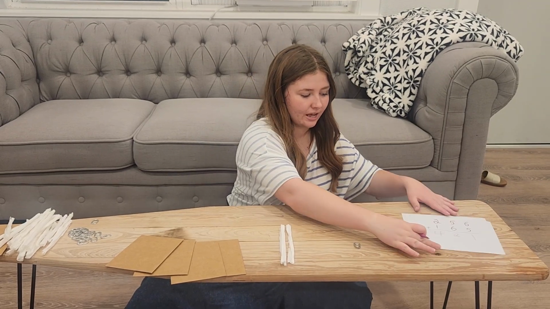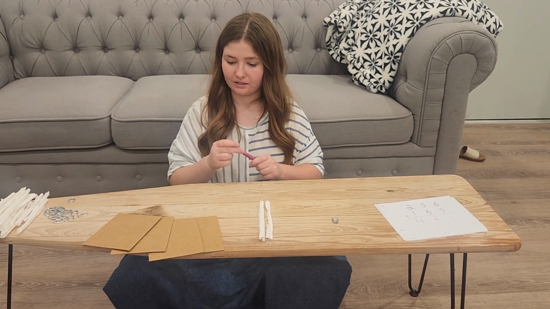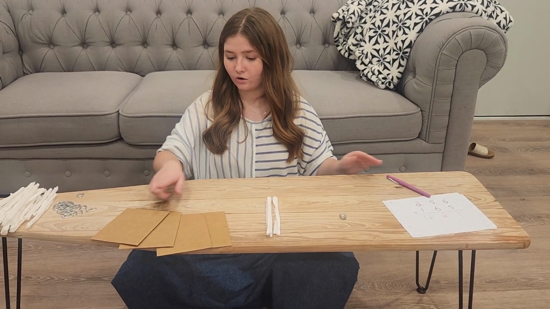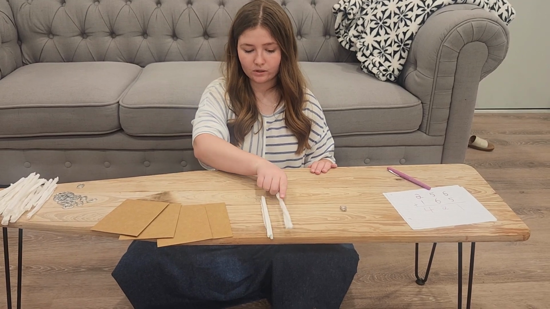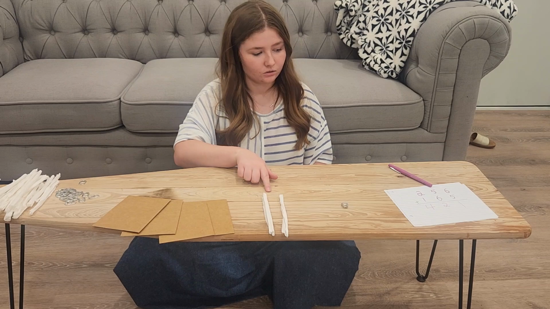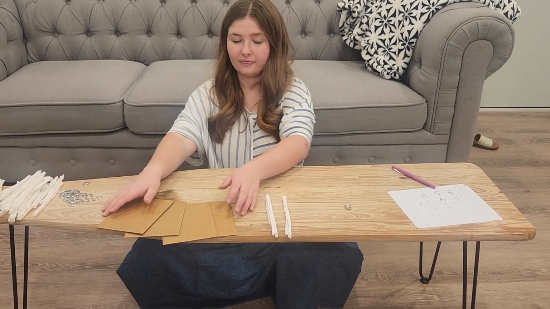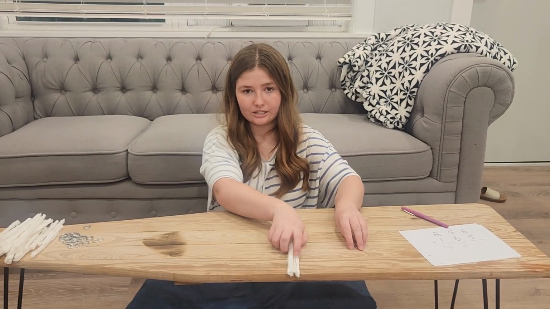So this answer says we get 421, just like our base 10 blocks show here. 1, 2, 3, 4 for 400. 2 sticks in the 10, so 21. 421. And that's the addition problem. And let's move on to the next problem, which is our division.